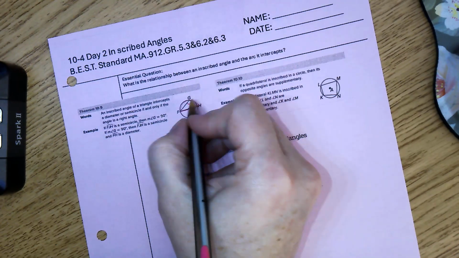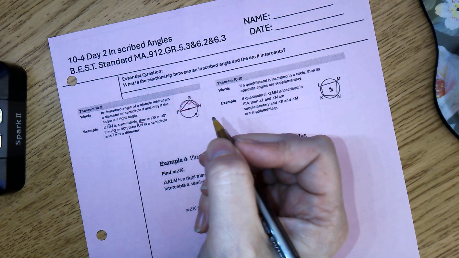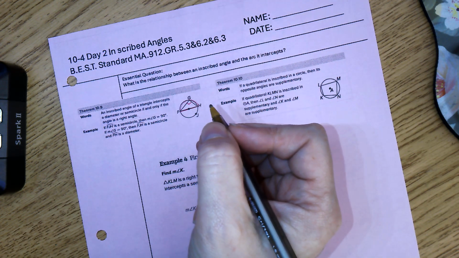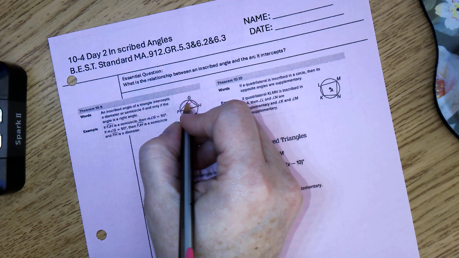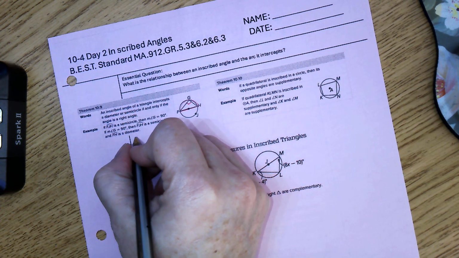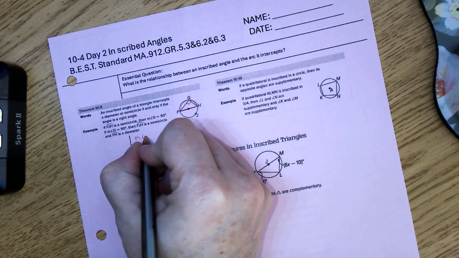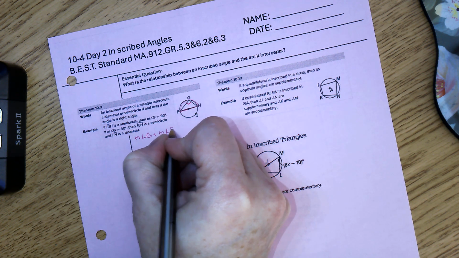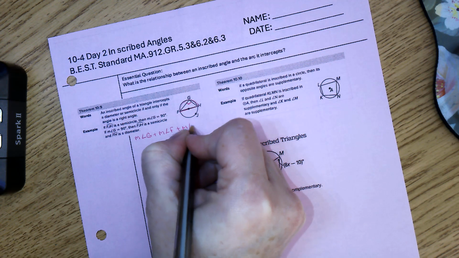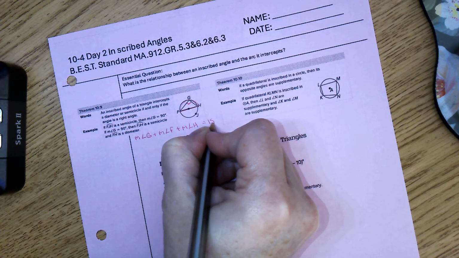So what's the measure of every triangle on Earth? 180 degrees, right? So you can take the measure of angle G plus the measure of angle F plus the measure of angle H equals 180.